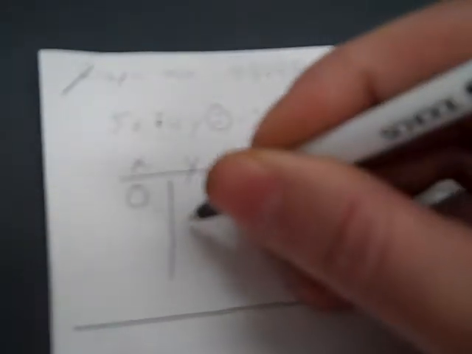So the way to graph it like this, when the y is not by itself, is to do what you did yesterday: find the x-intercept and the y-intercept. So x, y, 0 and 0, just like that. And then the equation is 5x plus negative 4y equals negative 20. So I write that down twice, just like yesterday, and then again.